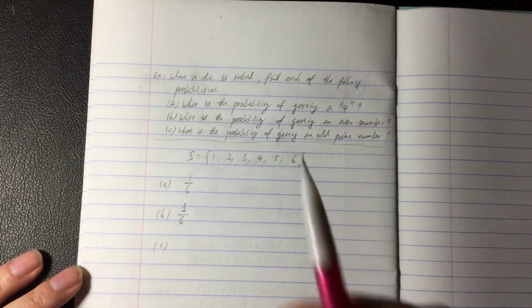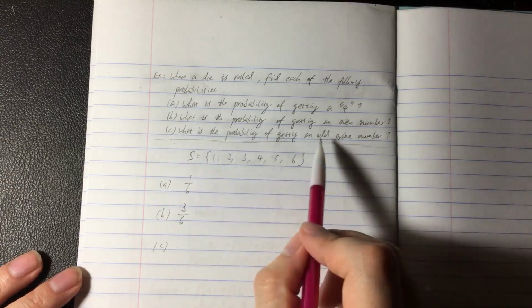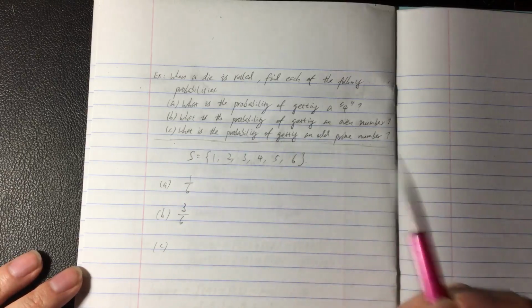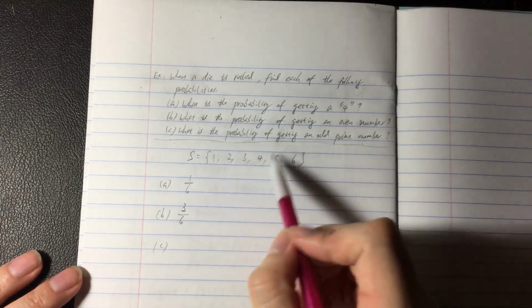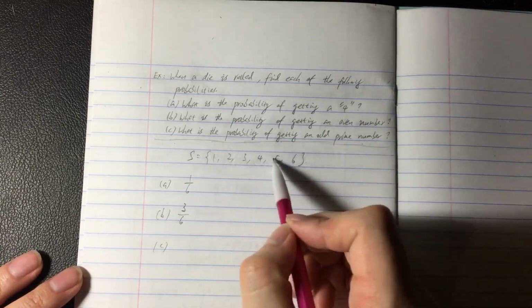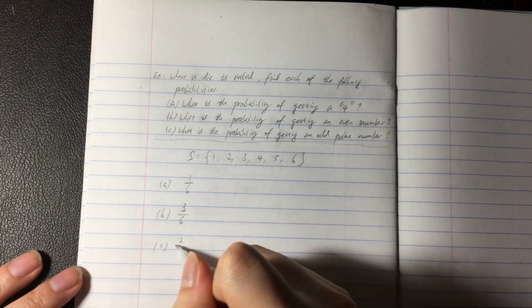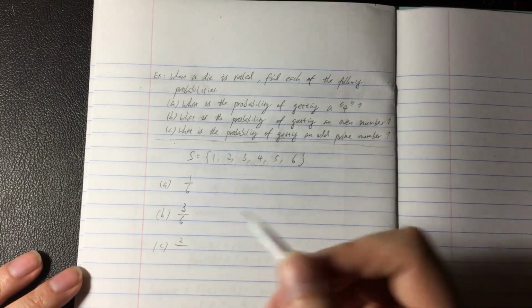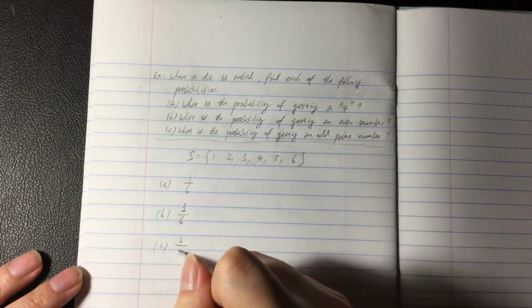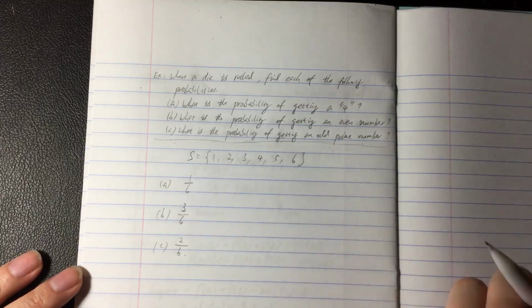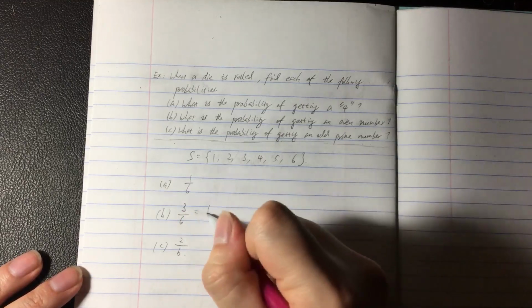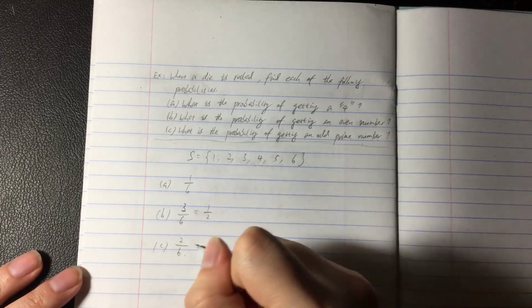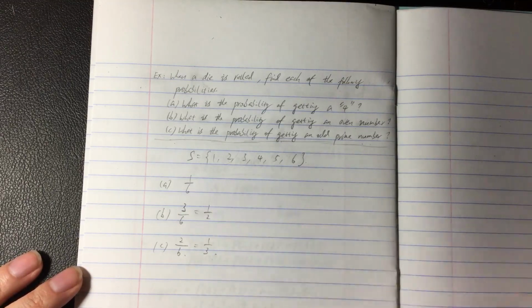Part C, what's the probability of getting an odd prime number? Prime numbers are 2, 3, and 5. Odd primes are 3 and 5. So we have 2 favorable outcomes, and the number of all possible outcomes is 6. That's the probability. In general, we need to reduce the fraction. 3 over 6 is 1 over 2. 2 over 6 is 1 over 3. And that's the final answer.